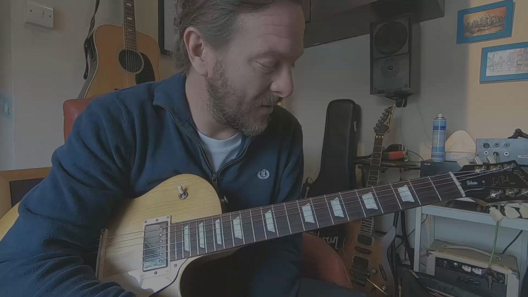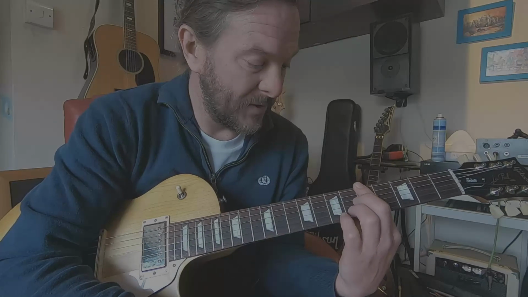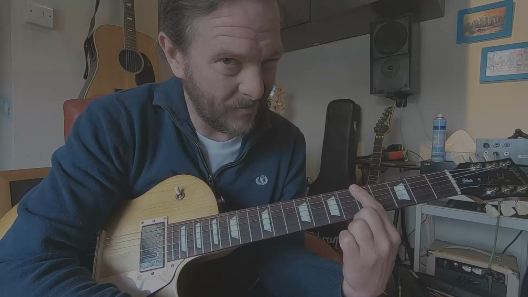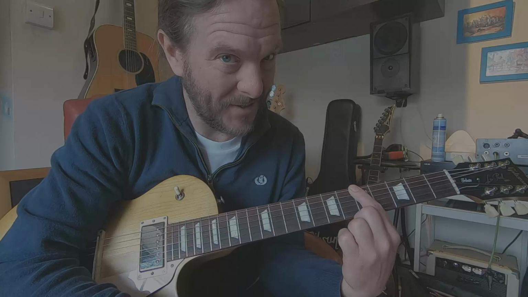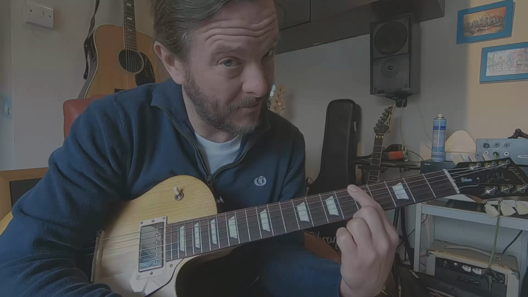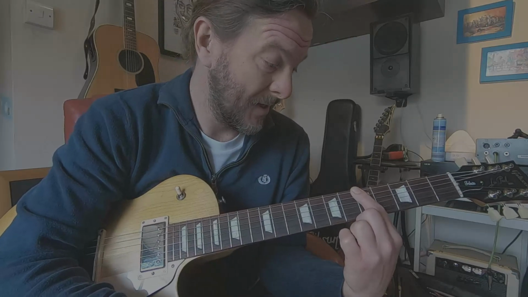Right, so 7th chords rooted on the E string. I'm going to start with the major 7th, which is a bit of a finger twister. It's almost like a backward upside down major chord rooted on the E string. You know what I mean if you've watched the videos.